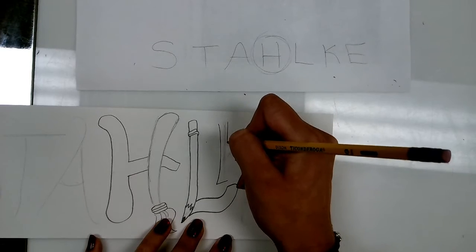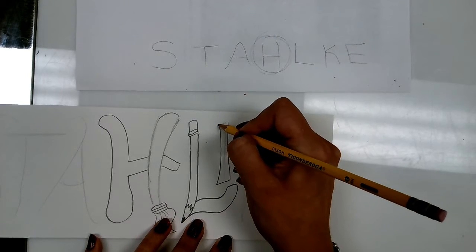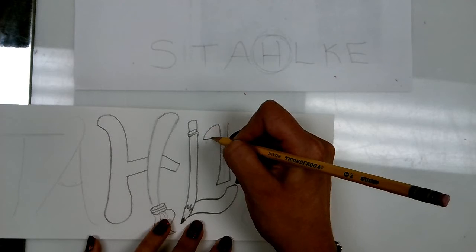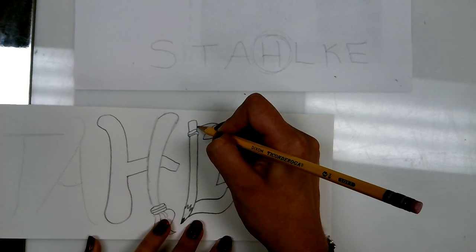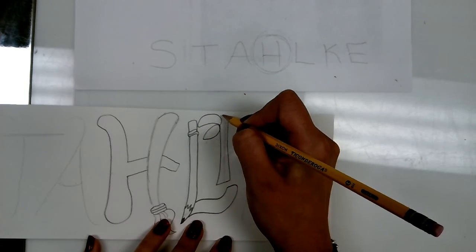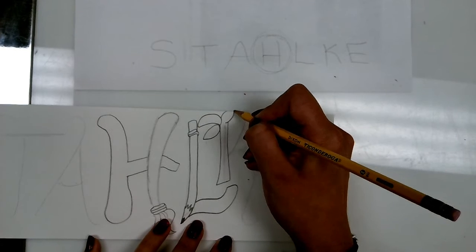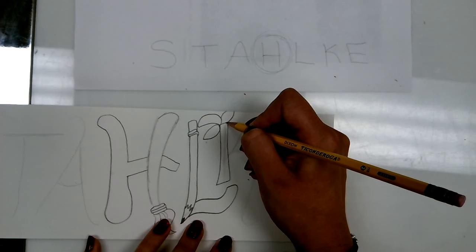So I'm going around the letter that I created, and then maybe I could have some fun creating some leaves and doing a palm tree on there. I could go off the edge of the page a little bit if I want.